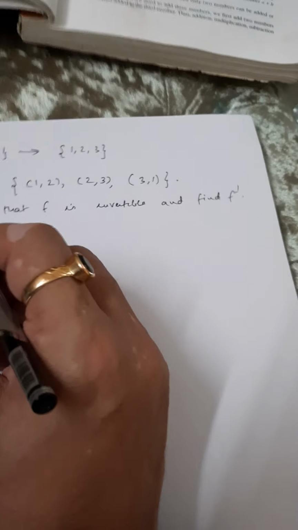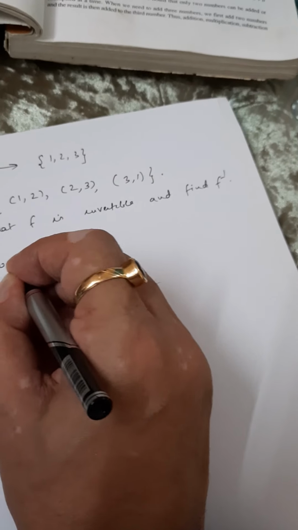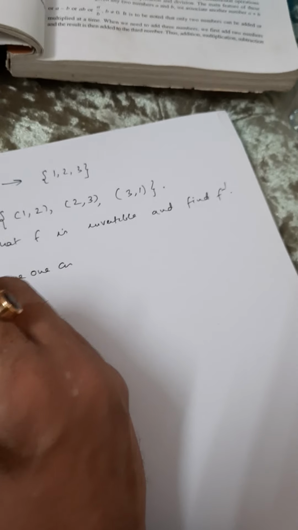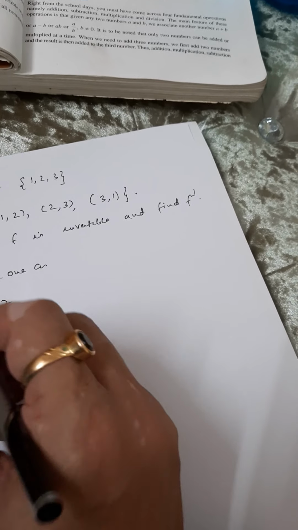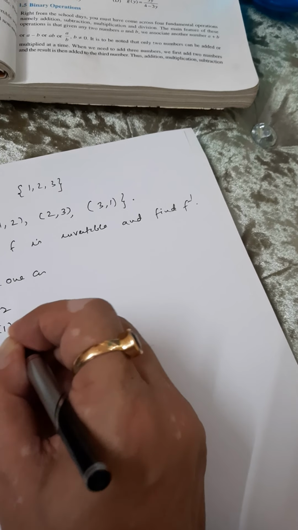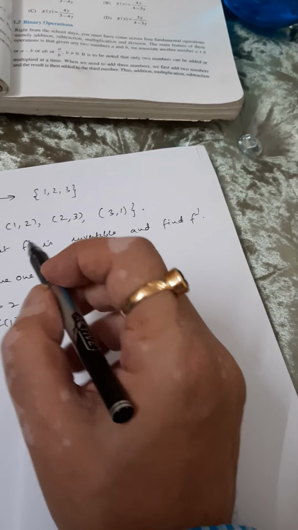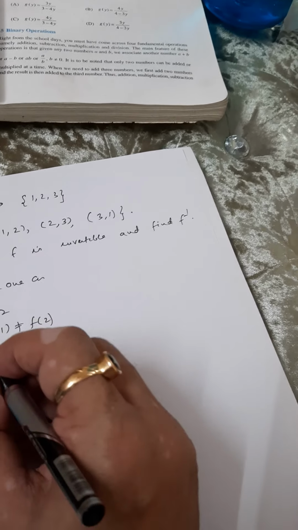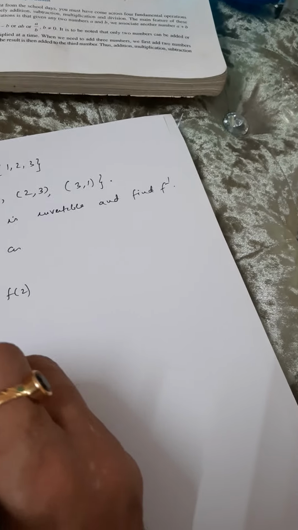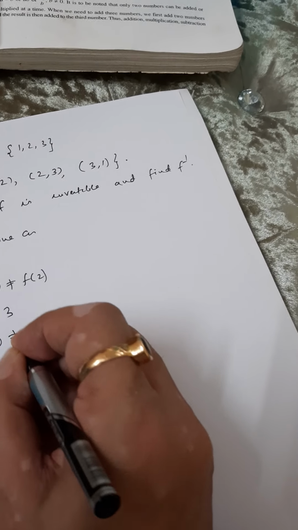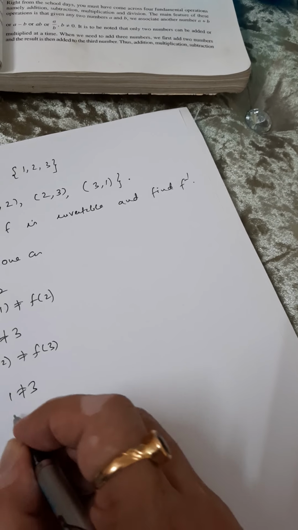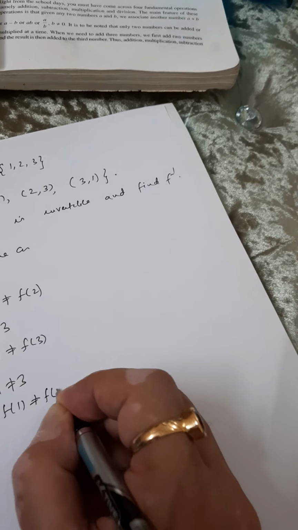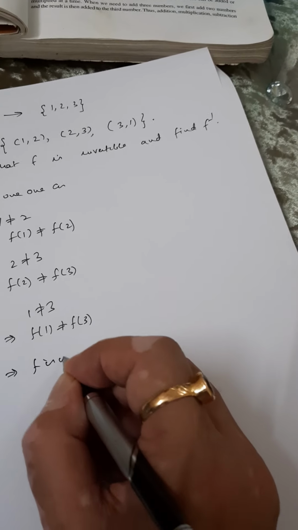Now f is 1-1 as 1 is not equal to 2 implies f(1) is not equal to f(2). You can see f(1) is 2, f(2) is 3. 2 is not equal to 3 implies f(2) is not equal to f(3). 1 is not equal to 3 implies f(1) is not equal to f(3). So f is 1-1.